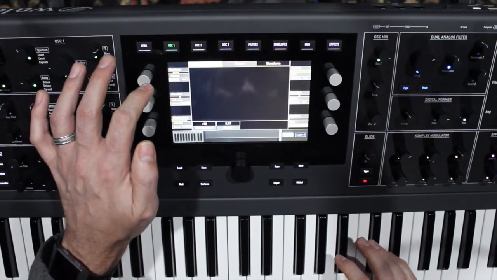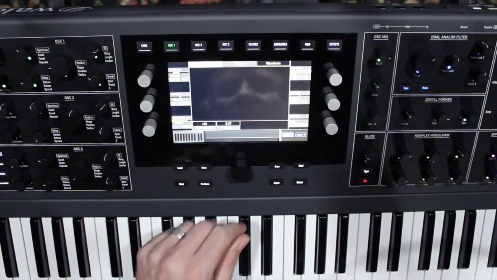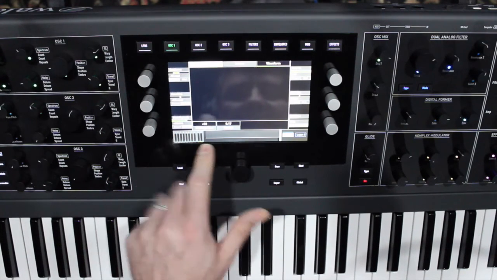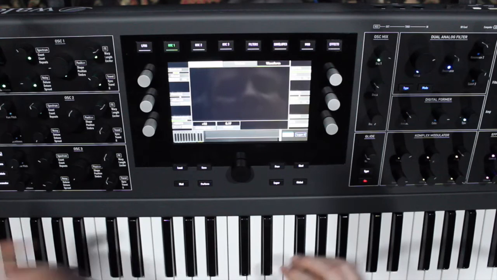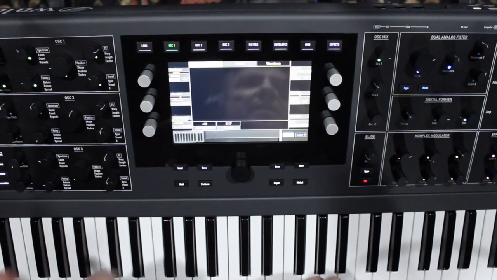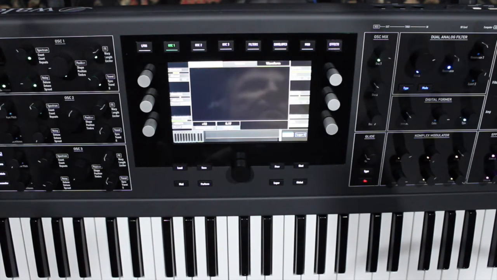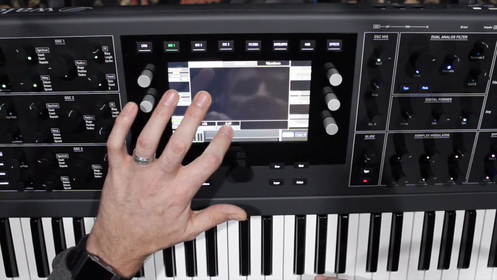So if I switch over to control on the screen, there's this pitch var, which I think is pitch variation, and this is there to somewhat mimic the sound of an analog oscillator by creating a little more fluctuation, a little more movement.